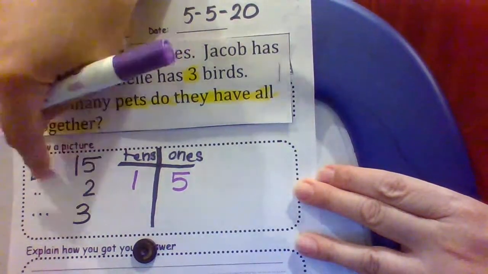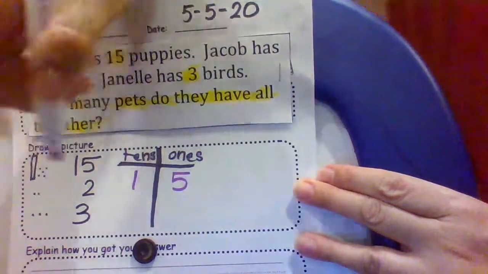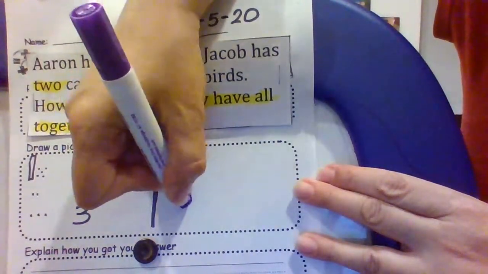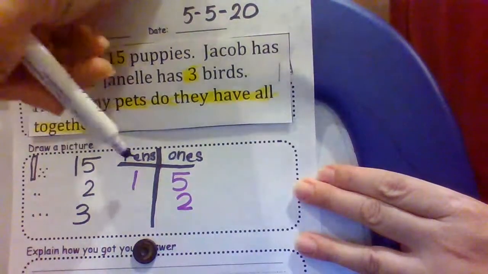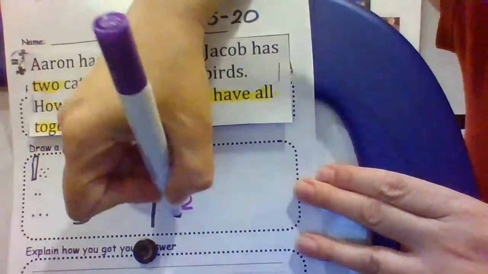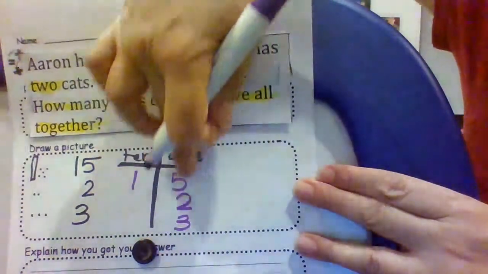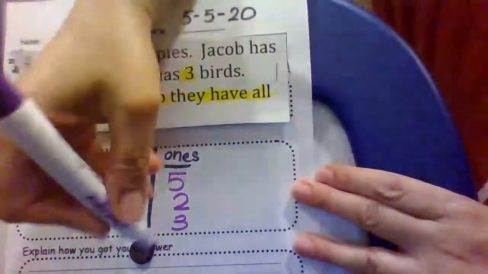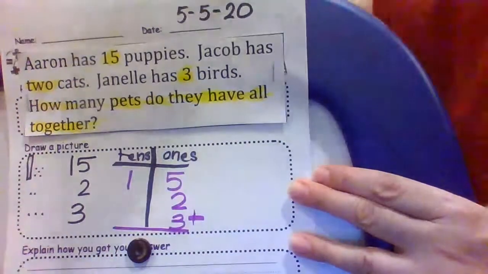It's not 20. It's not 2 10s. It's 2 1s. And the last one is 3: 1, 2, 3. 3 is less than 10. There's no 10s there, so I would put 3 there. Okay? So I would line them up according to the 10s and the 1s. If you don't do that, you might accidentally add it wrong.